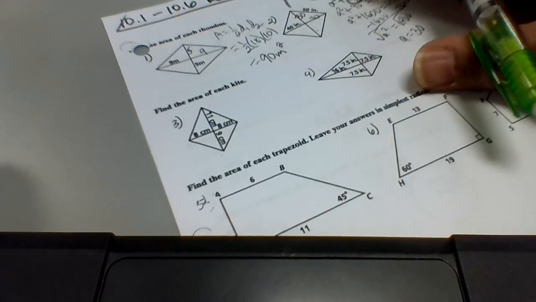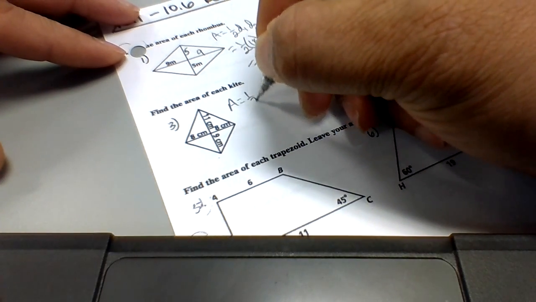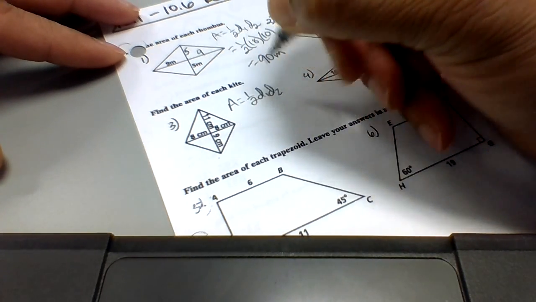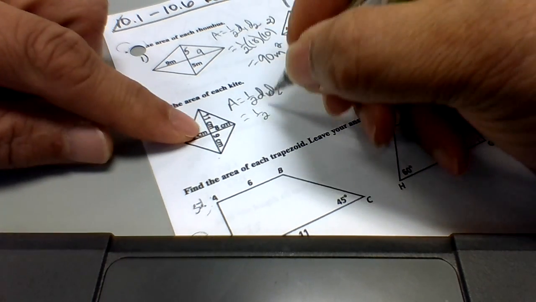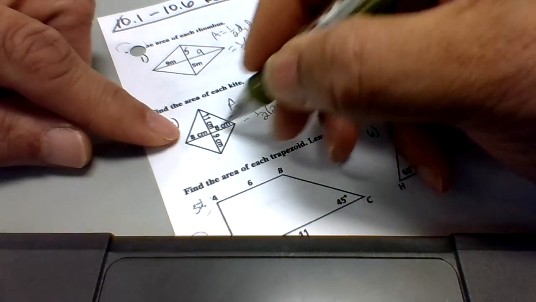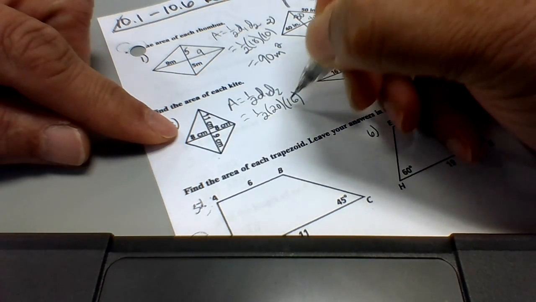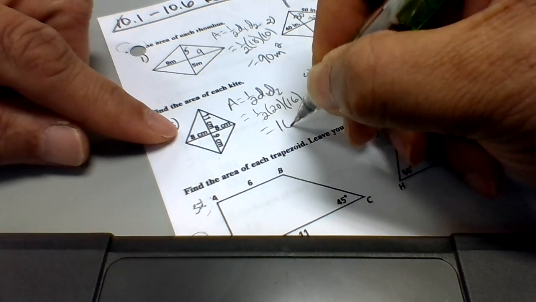Find the area of the kites. Still using the same formula, area equals 1/2 D1 D2. So 1/2, 11 plus 9 is 20. Adding those together, and 8 and 8 is 16. Half of 20 is 10. 10 times 16 is 160.